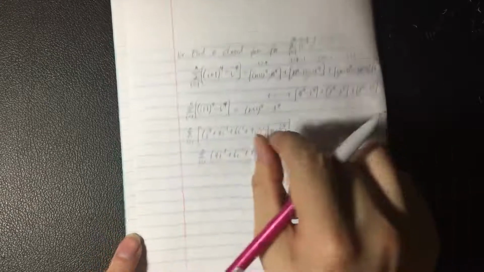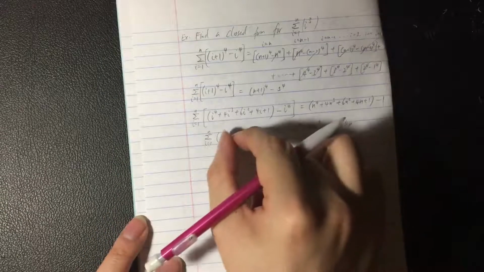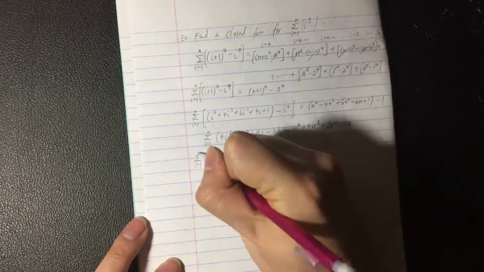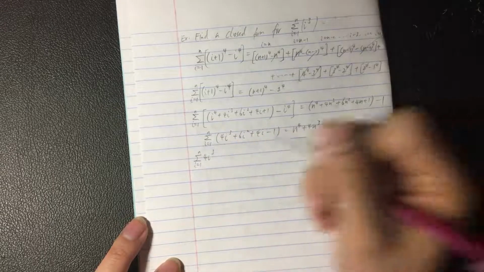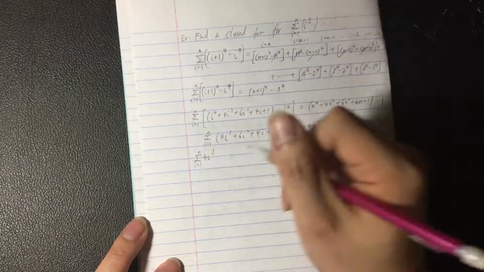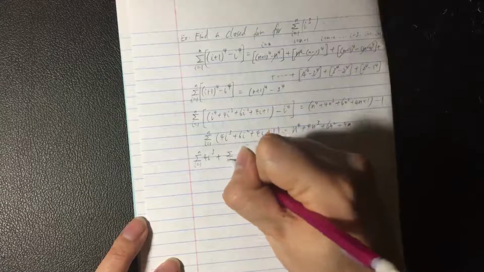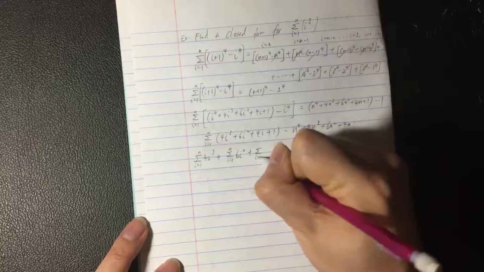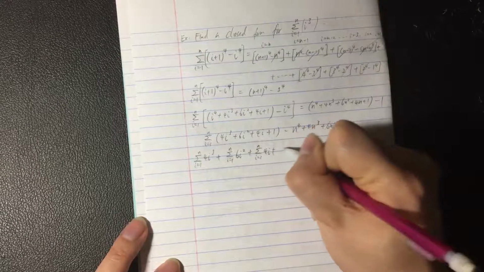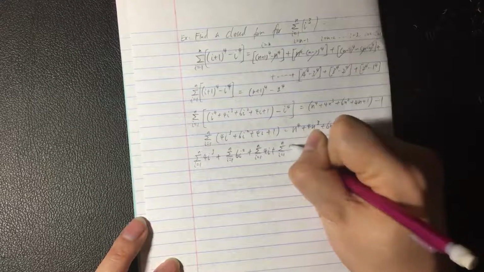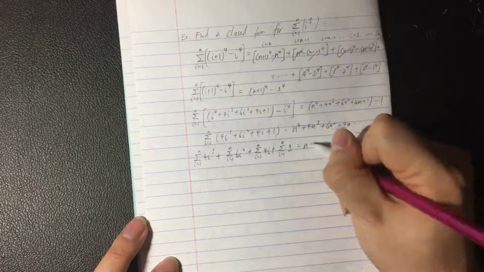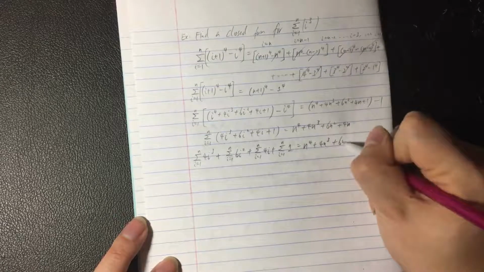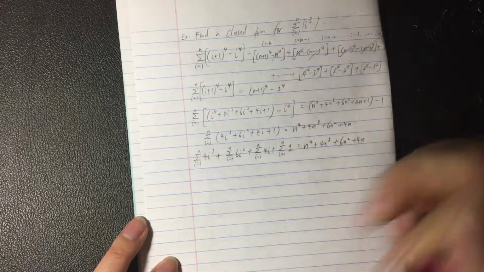Then on the left side, I can split the terms. I have summation i from 1 to n of 4i cubed, plus summation i from 1 to n of 6i squared, plus summation i from 1 to n of 4i, plus summation i from 1 to n of number 1. That equals n to the power 4 plus 4n cubed plus 6n squared plus 4n.